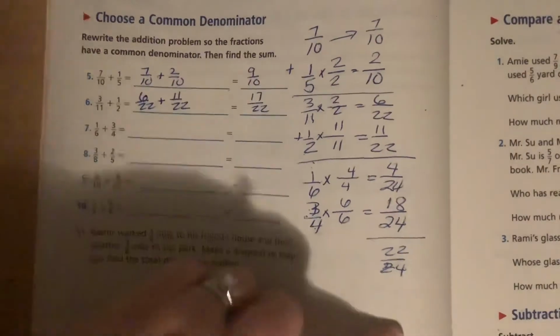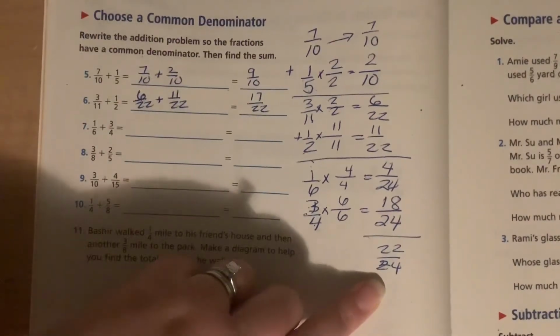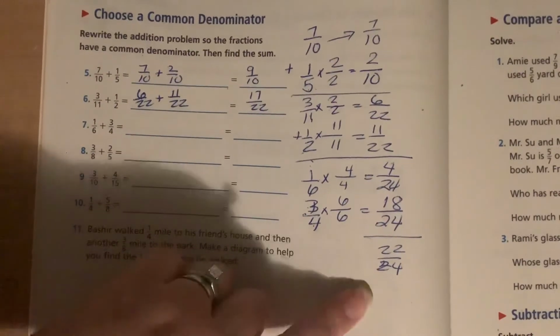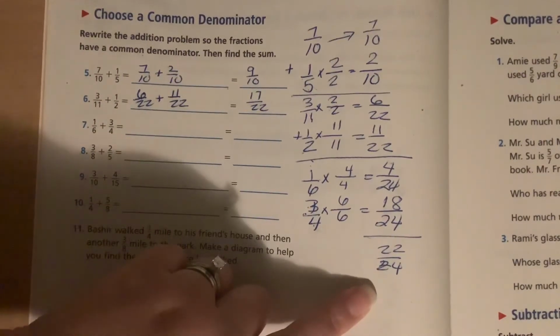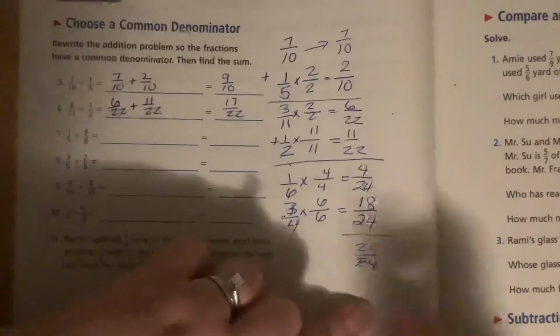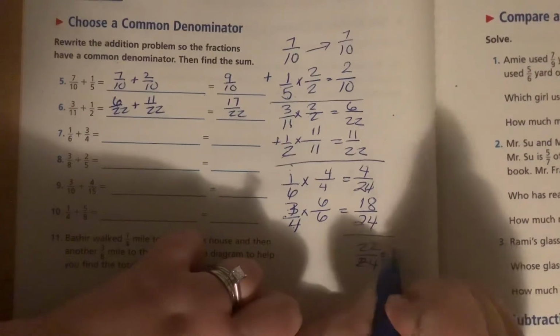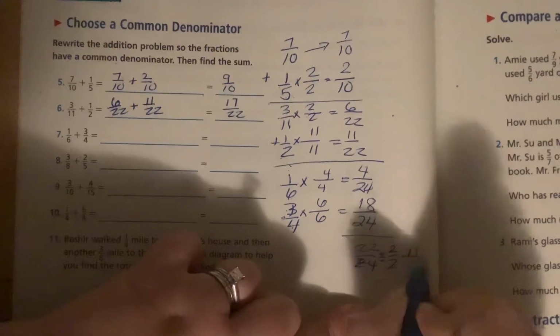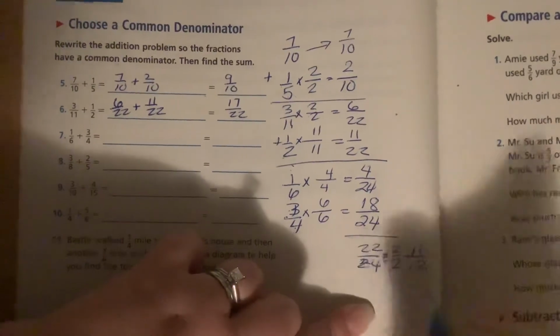Totally acceptable answer, except that is a really large fraction. And both 22 and 24 are even numbers, which means I'm dividing top and bottom by 2. I'm finding the equivalent fraction. I'm simplifying my answer, and 22 divided by 2 is 11, and 24 divided by 2 is 12.